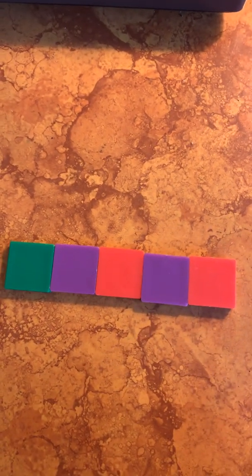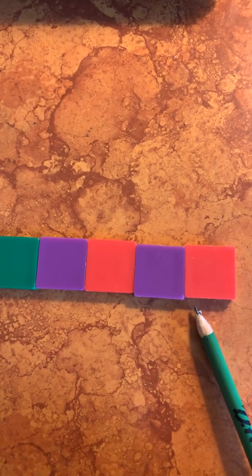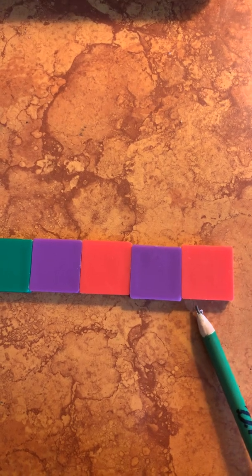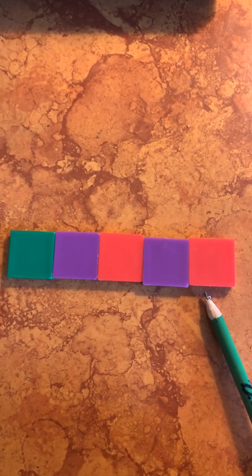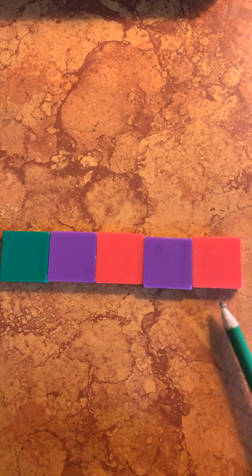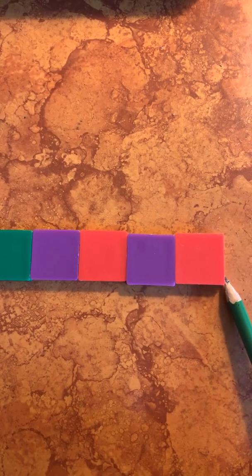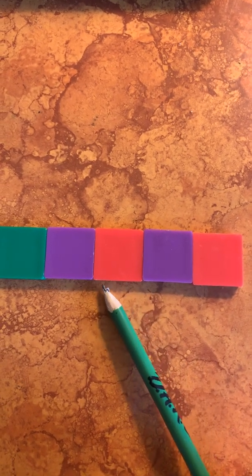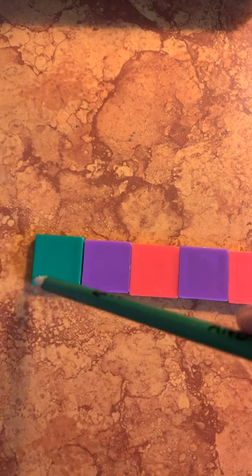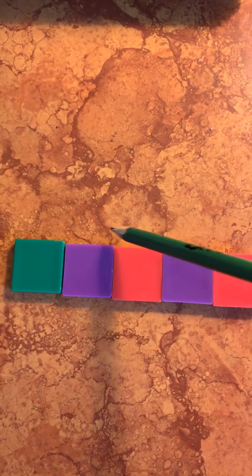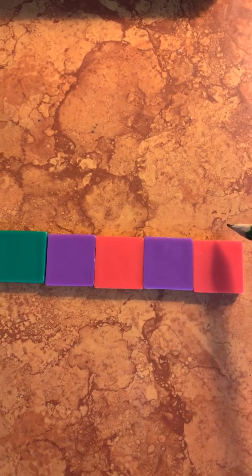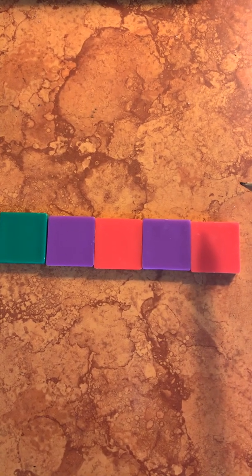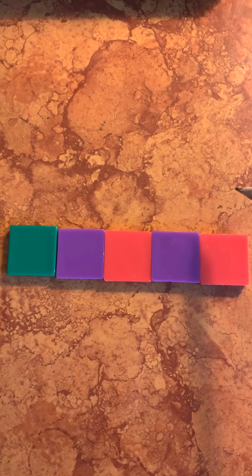And if we were to say that each tile was a foot on each side, let's find out what the perimeter of this rectangle would be. Okay, so we have 1 foot, 2, 3, 4, 5, 6, 7, 8, 9, 10, 11, 12. So this rectangle has a perimeter of 12 feet.